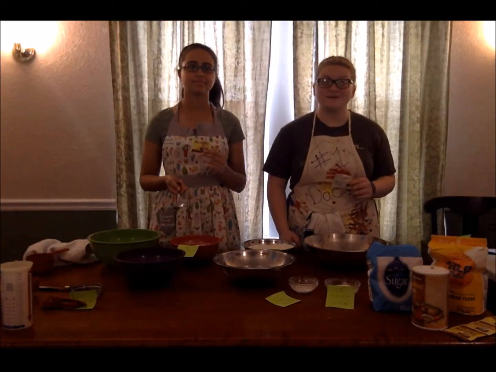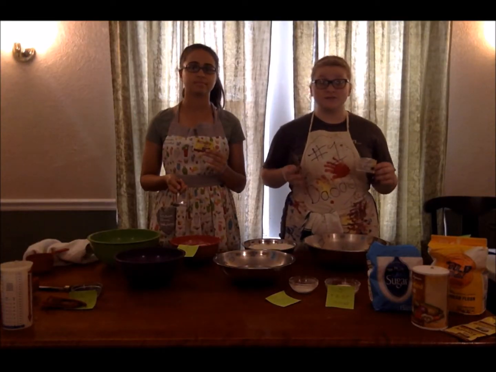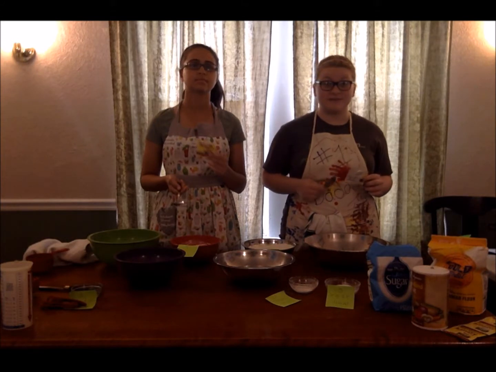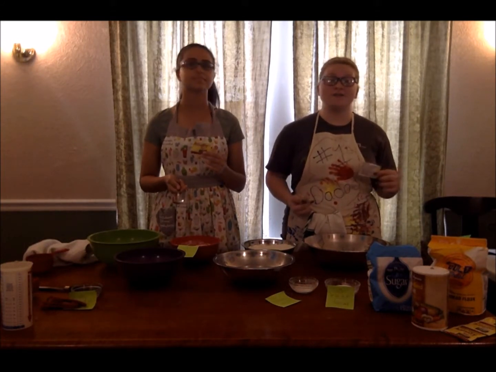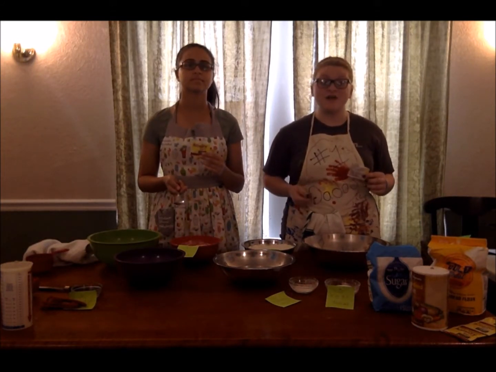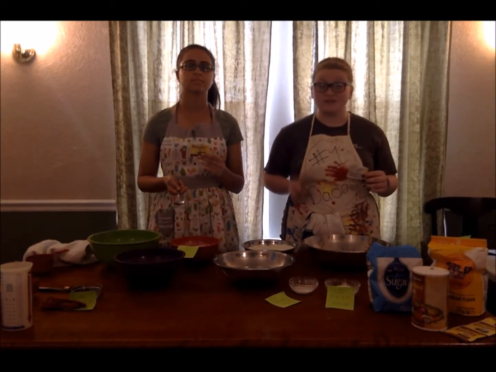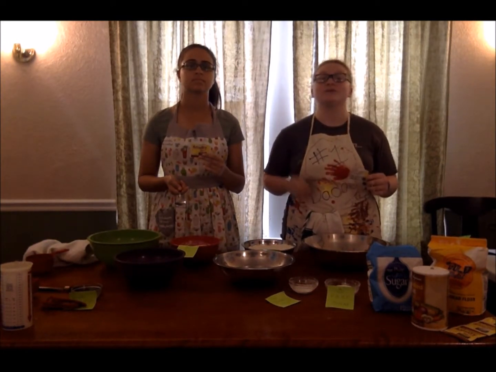Okay, let's get started with the experiment. Here, we're going to test how sugar levels affect leavening in bread. Because yeast eats sugar and uses that to make the CO2 used in leavening, we hypothesize that the dough with a higher sugar content will rise higher than a dough with a low sugar content.